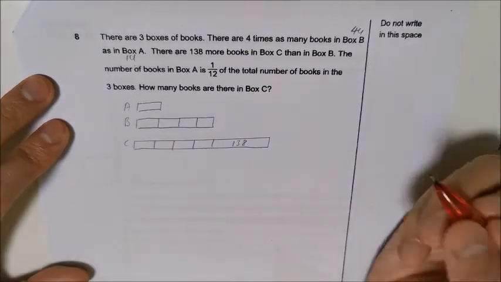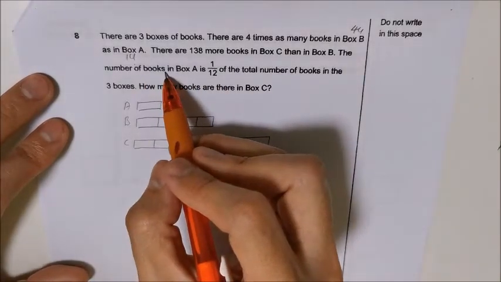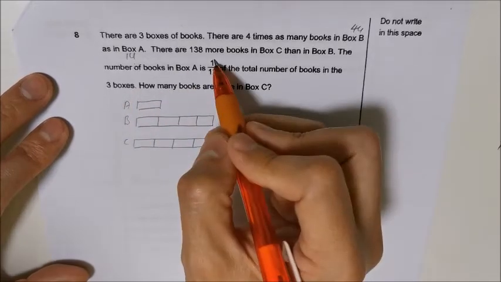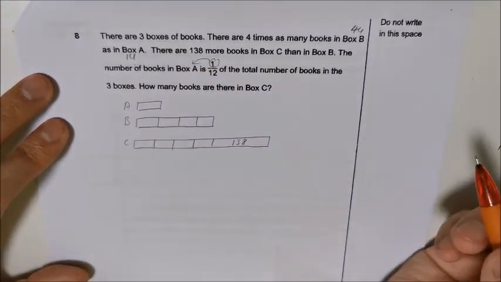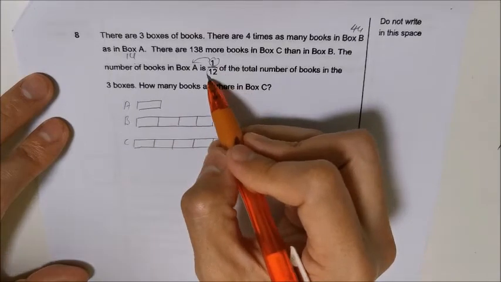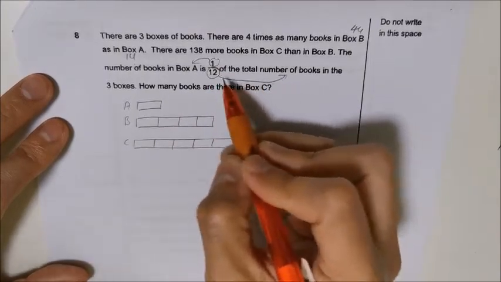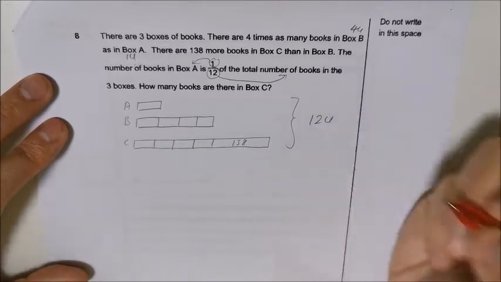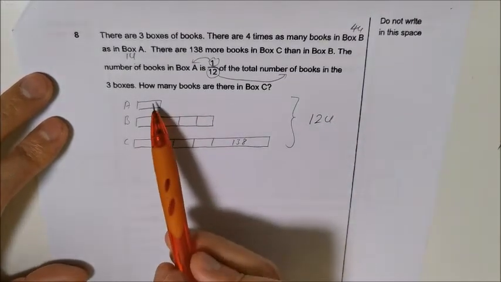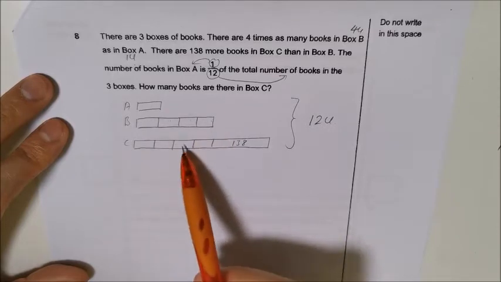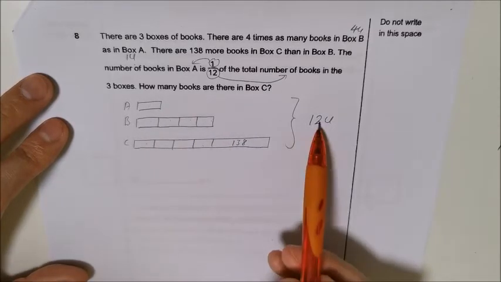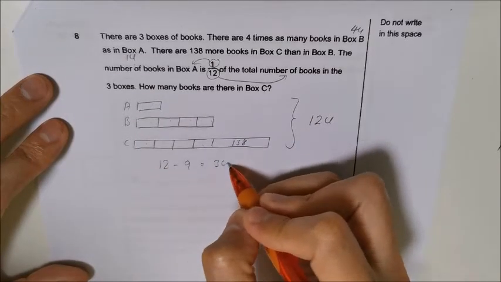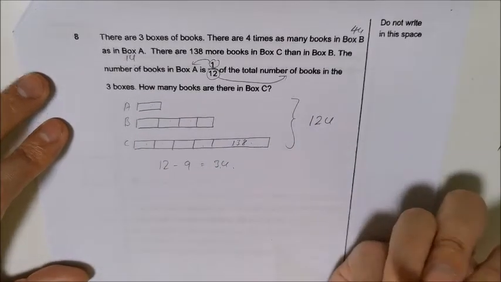Okay. So guys, can you all see that the number of books in box A is 1/12 the total number of books in the 3 boxes. So A is actually 1 unit. So just nice, A is 1 unit, and the total number of books should be 12 units. So please take notes. Down here, you have 12 units. So altogether here, I only have 1, 2, 3, 4, 5, 6, 7, 8, 9. Okay, but I have a total of 12 units here. So 12 minus 9, I have 3 units. So these 3 units must be 138.